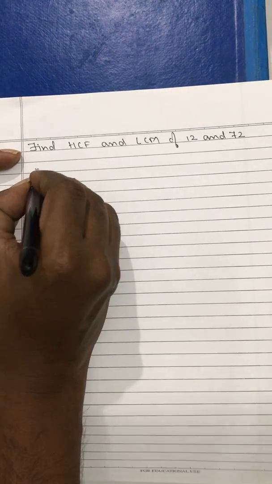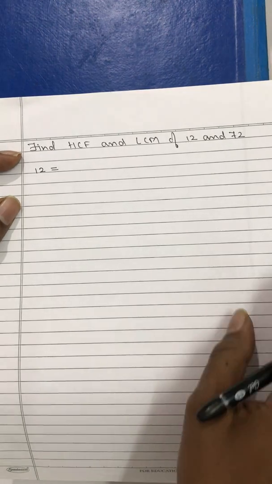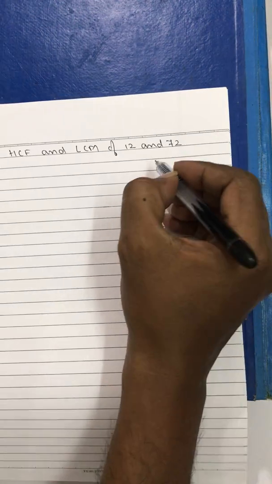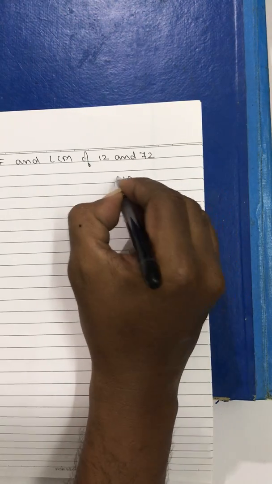So coming back to the topic here, HCF and LCM, if I have to find the HCF and LCM of 12 and 72, first I will have to find the prime factors of them. It's not necessary that every time we have to factorize them. Here we can make out that it is 2 into 2 into 3. But for clarification's sake, I can still go 12.